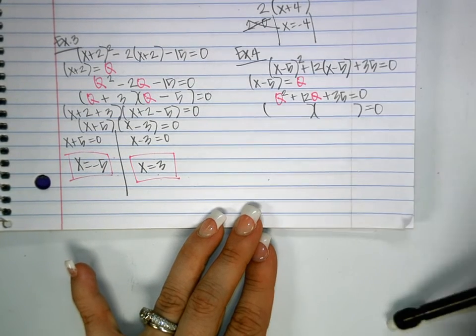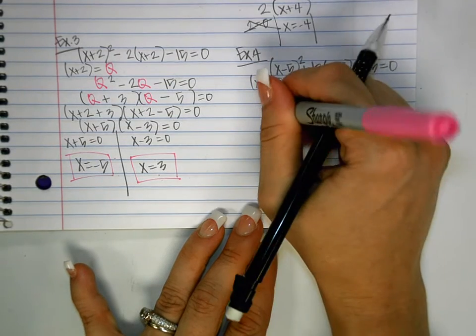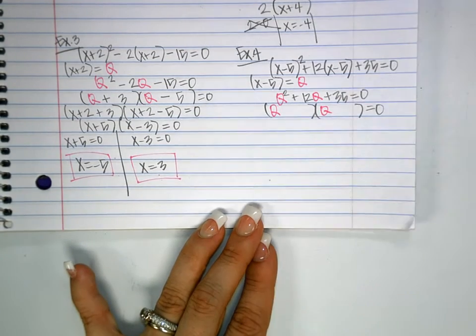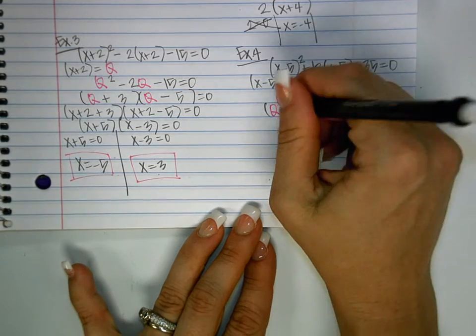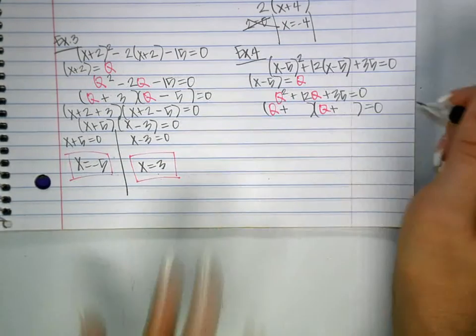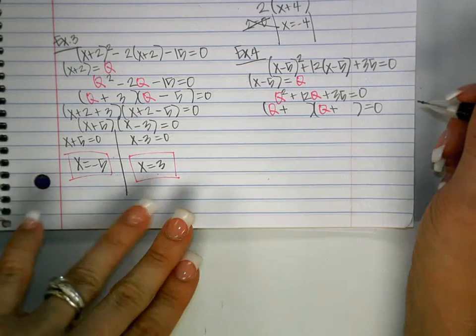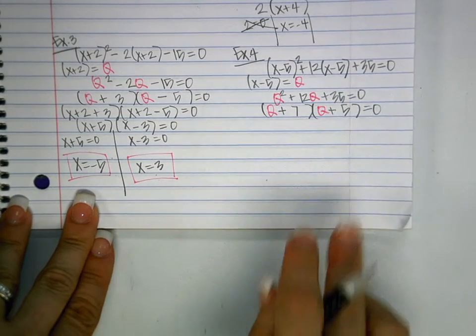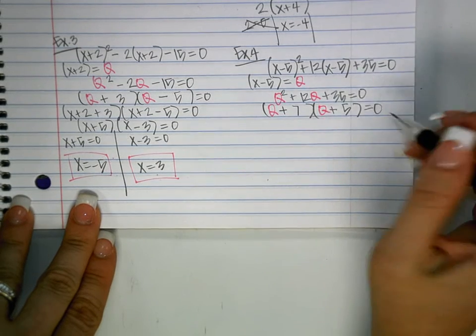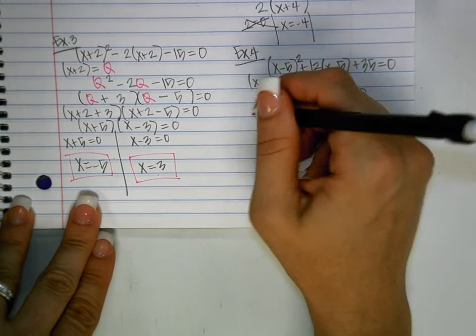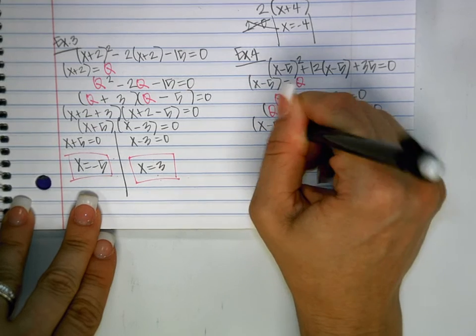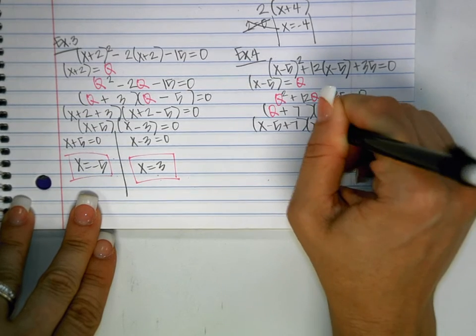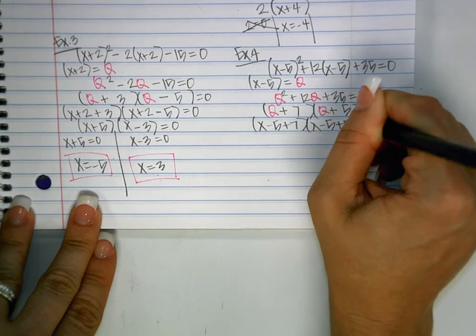When this breaks down, they will both be positive inside. You have positive at the end, so they're both the same as the middle, so both positive. What multiplies to 35 and adds to 12? 7 and 5. And it doesn't matter which order you put them in because they're both positive. Replace what I took out. So x minus 5 plus 7 and x minus 5 plus 5 equals 0.